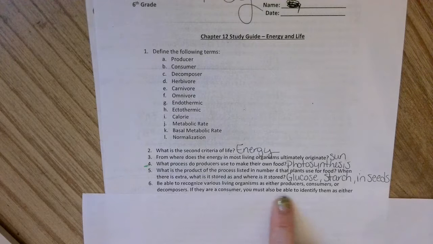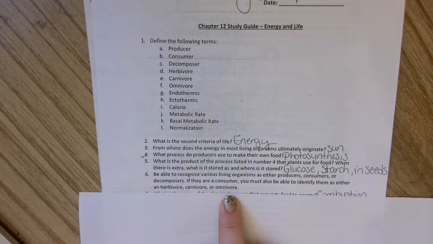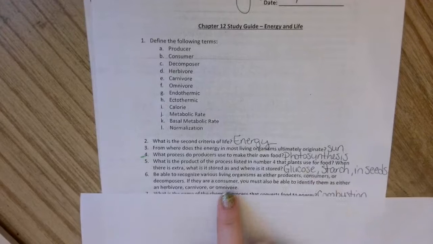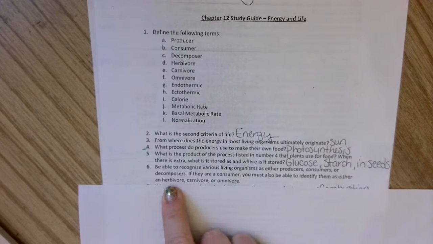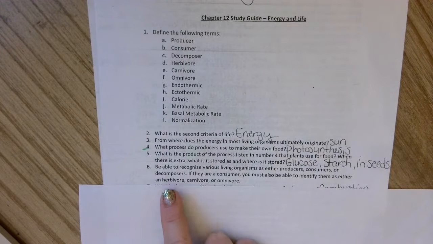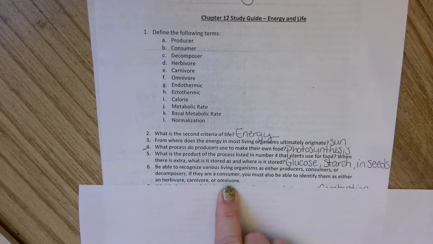If they are a consumer, you're also going to have to label them as either a herbivore, a carnivore, or omnivore. So you're going to be given a picture of different organisms, for example, a picture of a cow, and you'll have to write herbivore underneath it. Herbivores, remember, are plant eaters, carnivores are meat eaters, and omnivores eat both plants and meat.